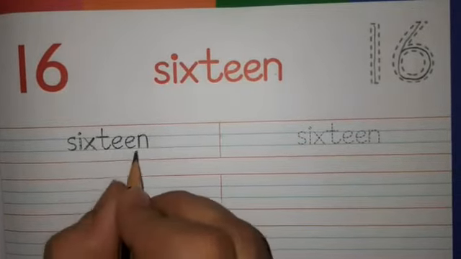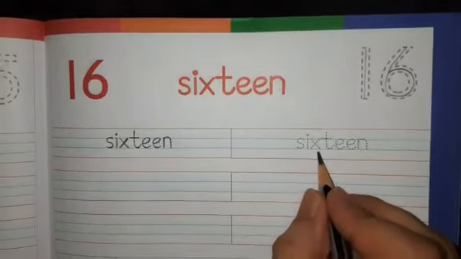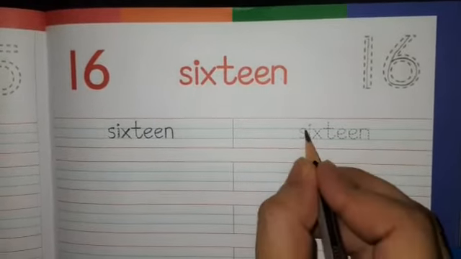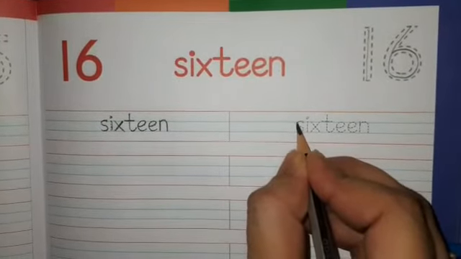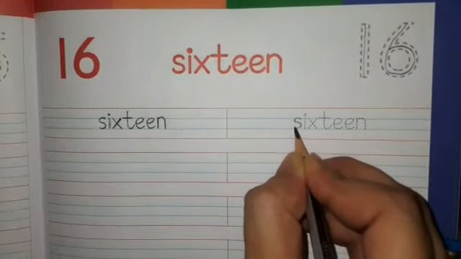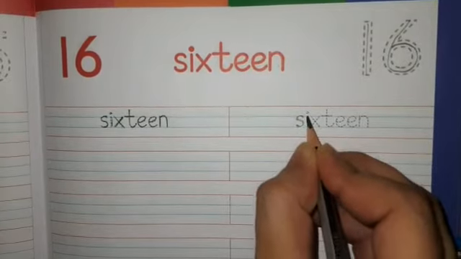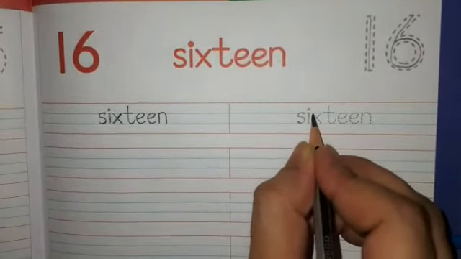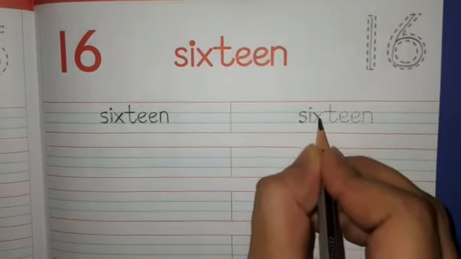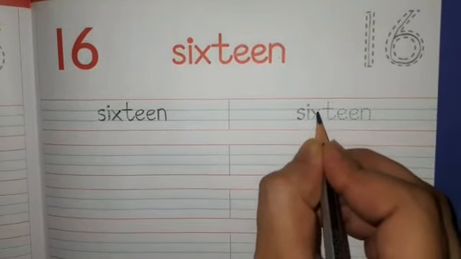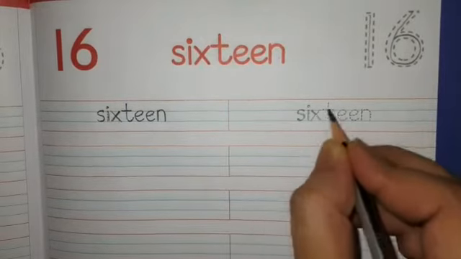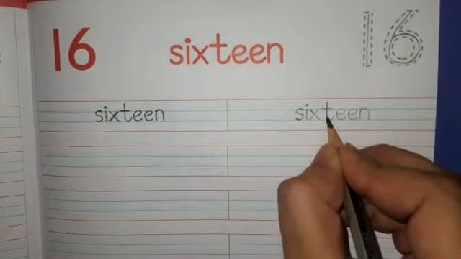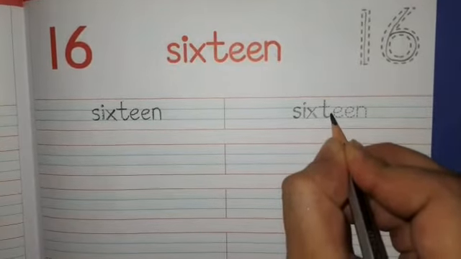Sixteen, 16. For small s, between the two blue lines, C curve and a reverse C curve. Go little bit up. For I, standing line and dot on the top. For X, start from the first blue line, slant down, leave little bit space and a slant down between the two blue lines. For T, start little bit below the first red line, standing line and a curve.